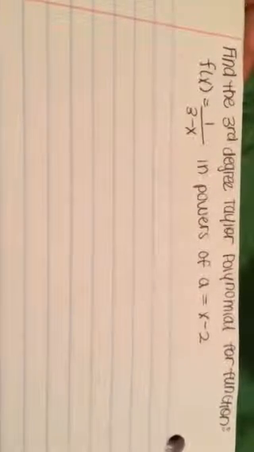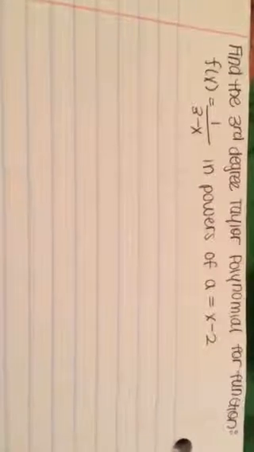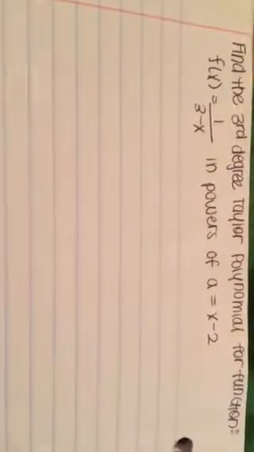This is a problem for Calculus 1502 in Dr. Grzinski's class. The problem I was given was to find the third degree Taylor polynomial for the function f of x equals 1 over 3 minus x in powers of a equals x minus 2.